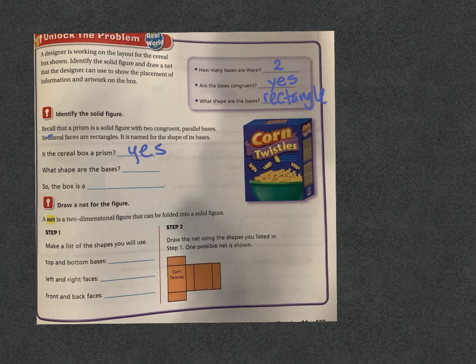If the bases were a different shape, it still could be a prism. If the lateral sides are rectangular, then you're good. Okay. What is the shape of the bases? They are rectangles. So the box is a rectangular prism.